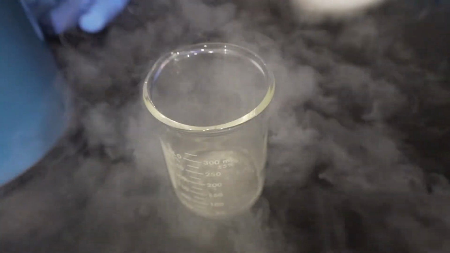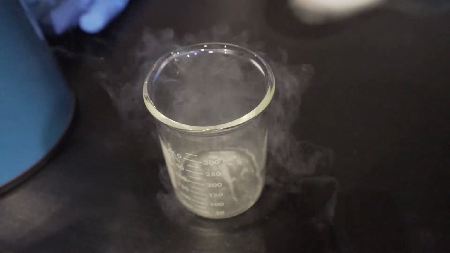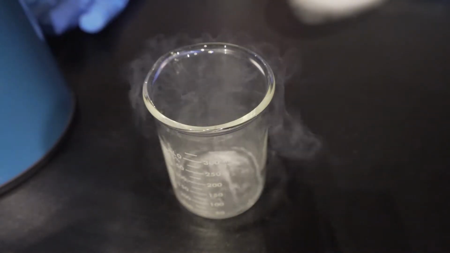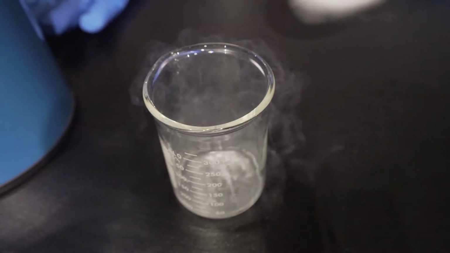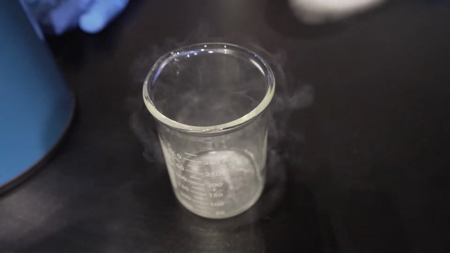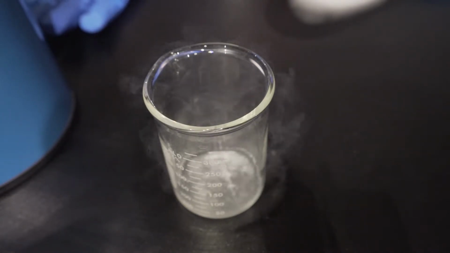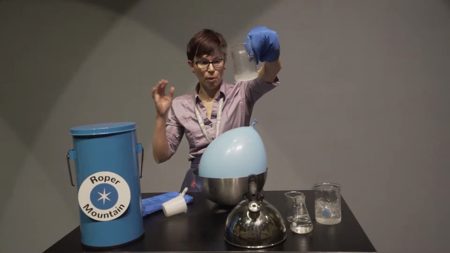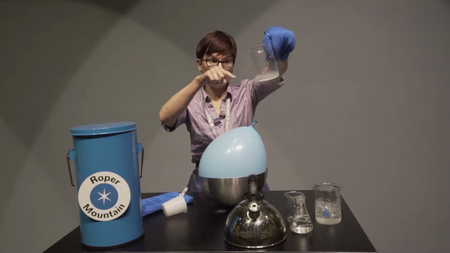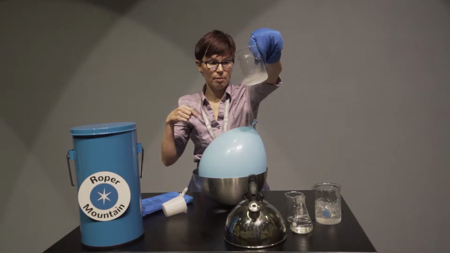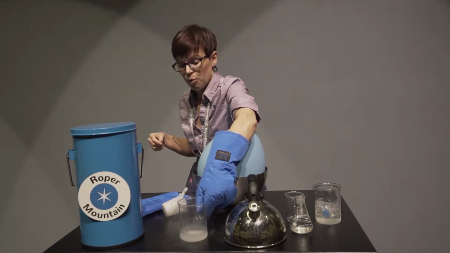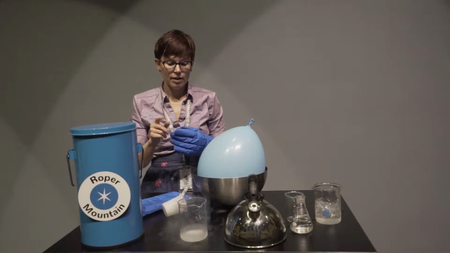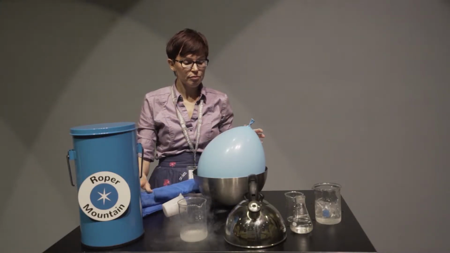Okay. All right. So you can see that it is boiling, even though we're just in a normal temperature room. My liquid nitrogen is boiling in that container. The heat from the room is causing it to turn quickly from a liquid to a gas. The particles are speeding up and spreading out, and you can actually see them spreading out with that gas that's coming off.